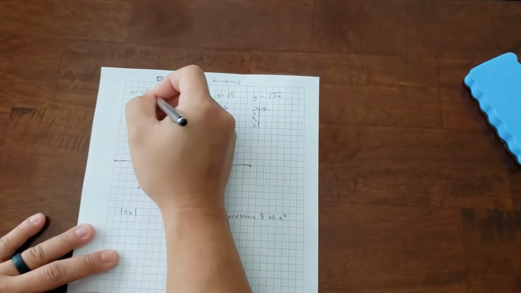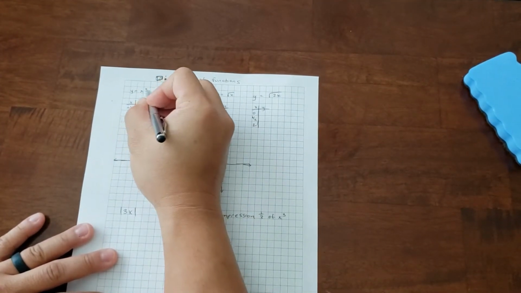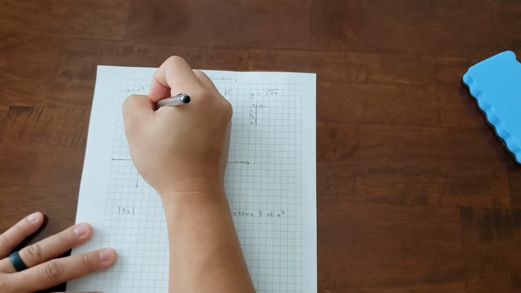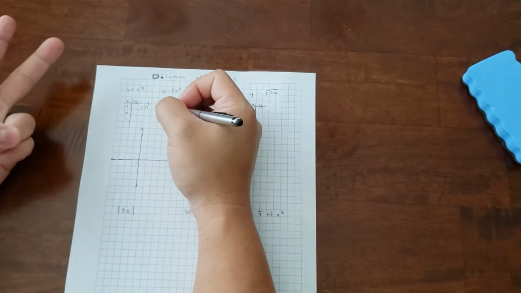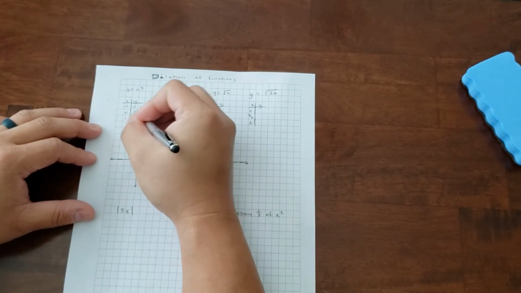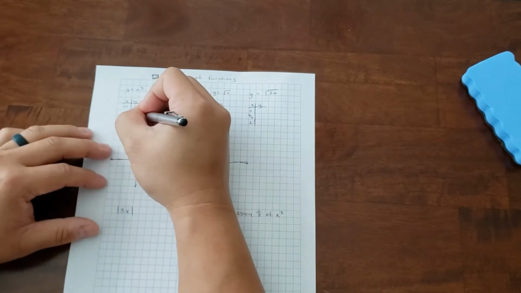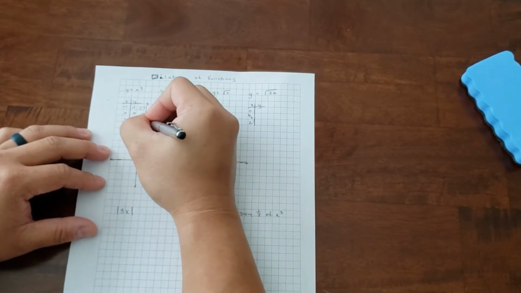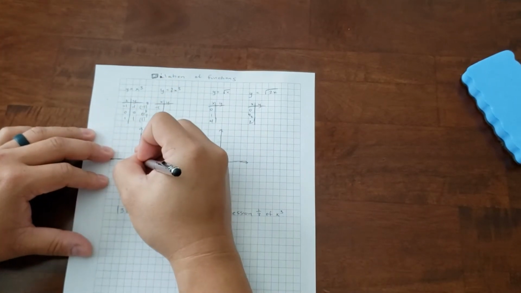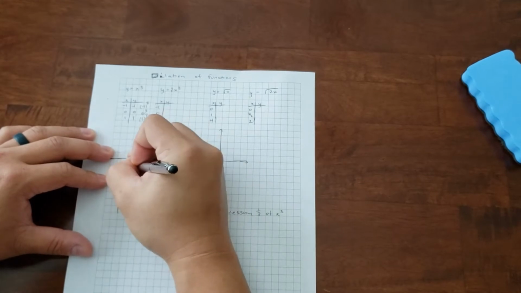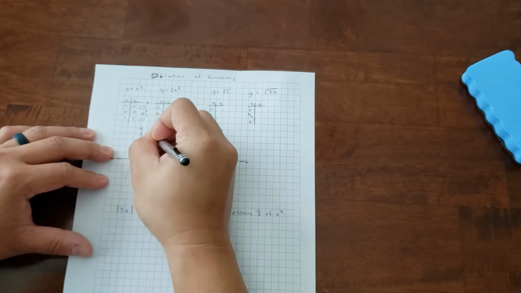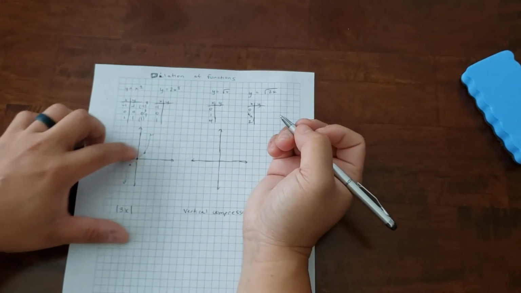So all I'm going to do here is take this and graph this. -1 cubed, so that's -1 to the third power. -1 times -1 is +1, times -1 is going to give me -1. 0 cubed is 0 times 0, which is 0 times 0 again, which is 0. And then 1 cubed is 1 times 1, which is 1 times 1 is 1. Okay, so these are my points, and then it goes like that. That's the shape of x cubed, okay?